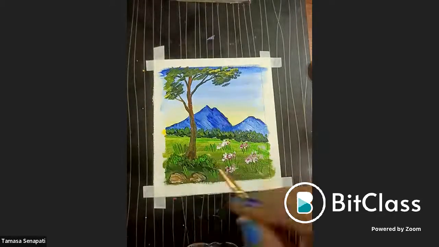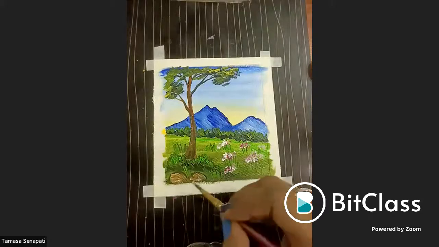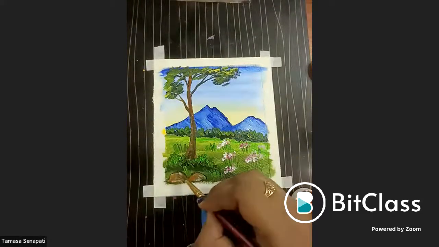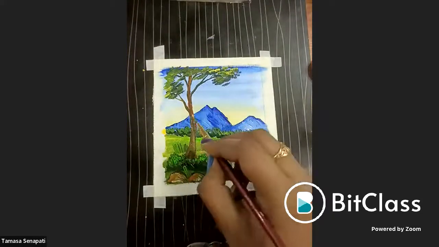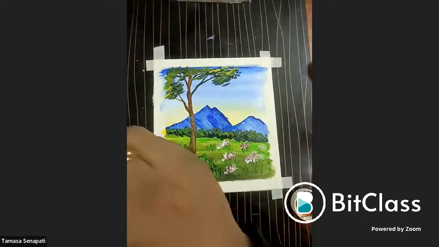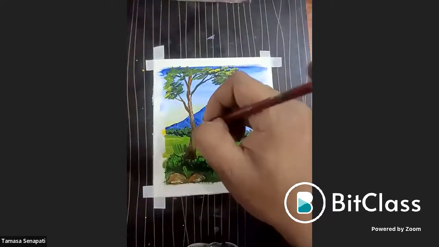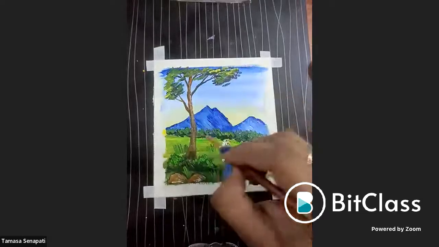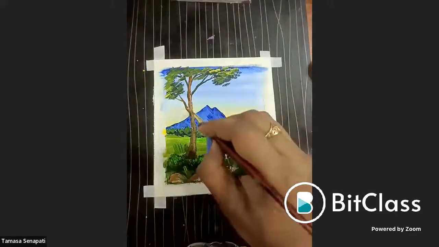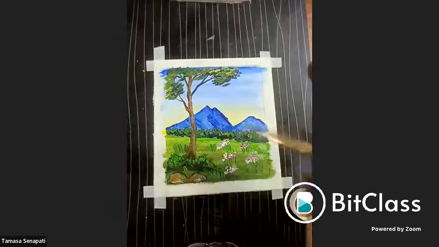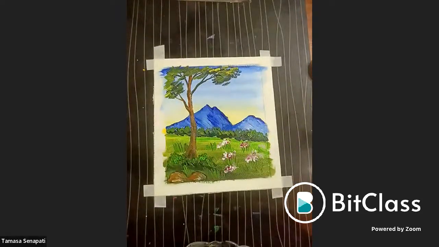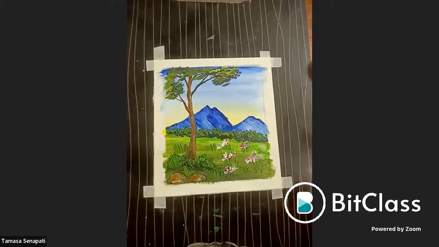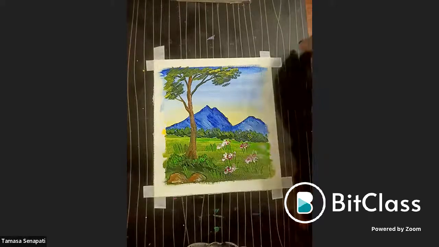Like this you can highlight your stone portions and all. You can add a little bit of whitish tone in your tree part also, giving the highlighting. You have to follow the lighting and shadow effect, which I have not explained till now, because that is a little bit different thing. But you can add some portions like this. Just cover all your colors.